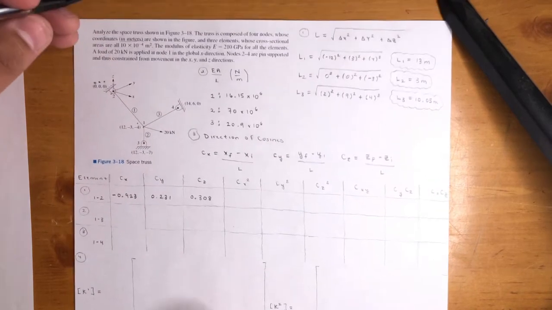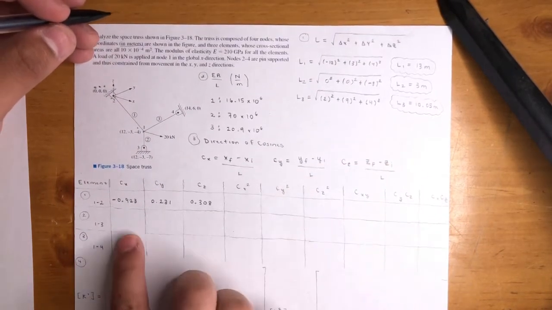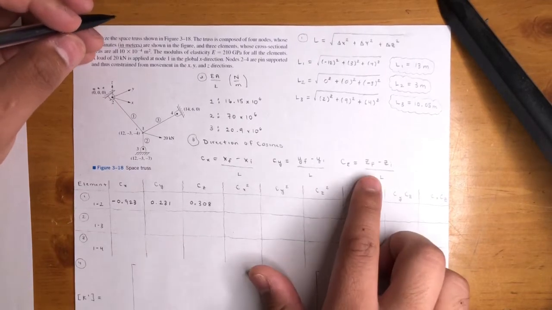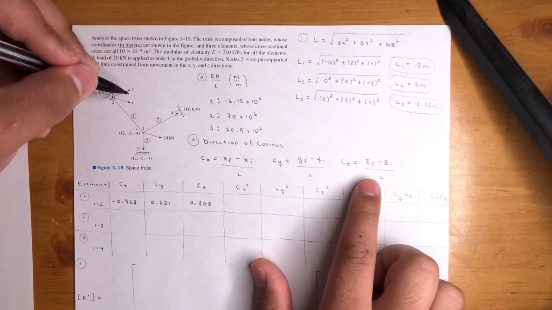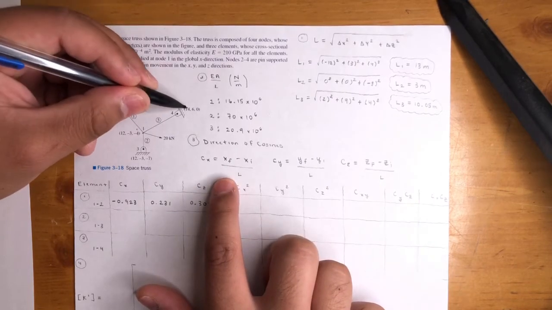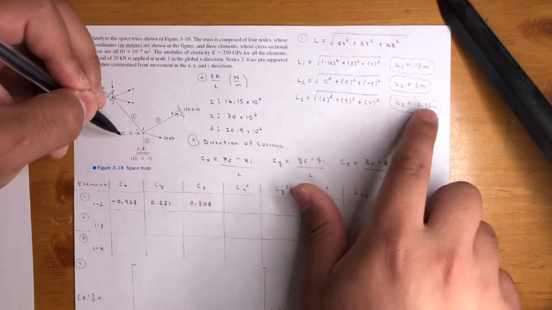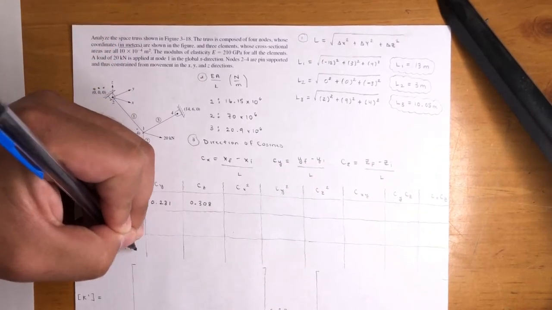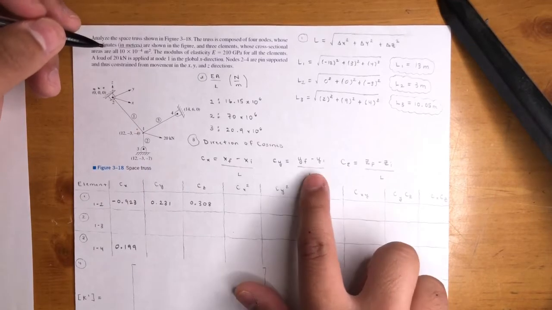Do the same for the other ones, right? Let's go ahead and do one more. I'll do the third one. That one's more complicated, so just in case. The second one's easy. So XF, I'm sorry, for the third one, so it's this element right here, 14 minus 12, that's 2, divided by 10.05, that's 0.199. Now do the Y components.